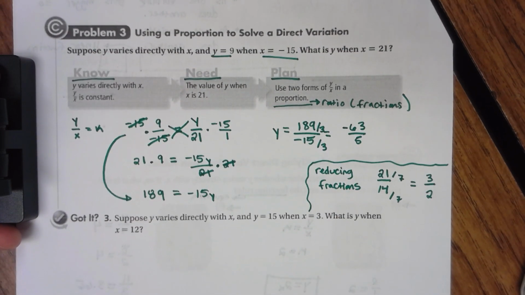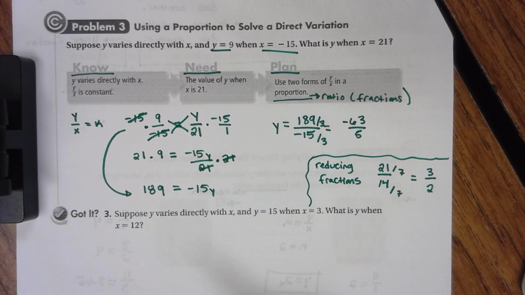All right, well, then let's have you all do this next example. Same idea. Suppose y varies directly with x. Y equals 15 when x is 3. What is y when x equals 12?